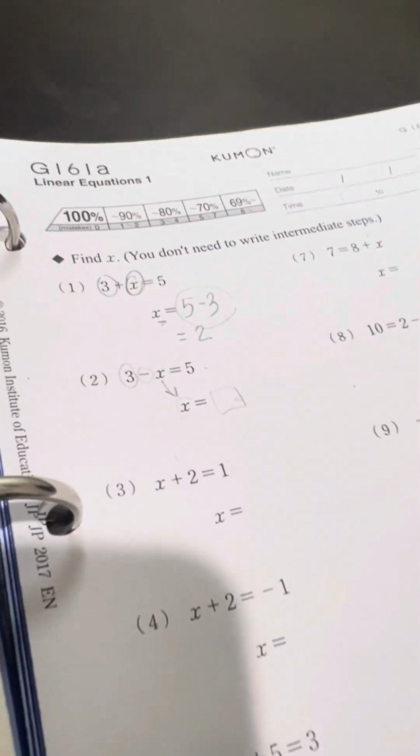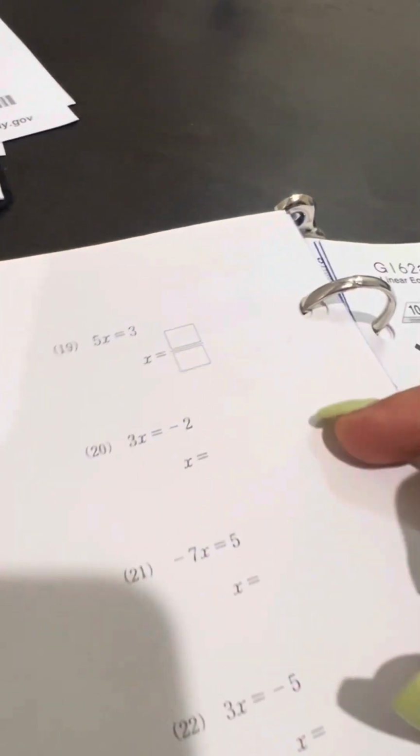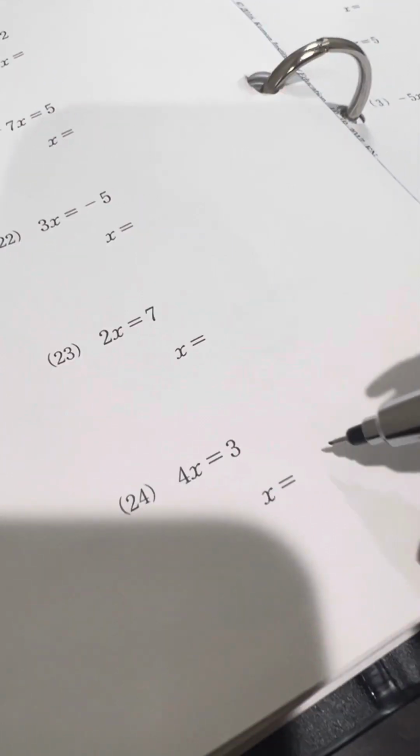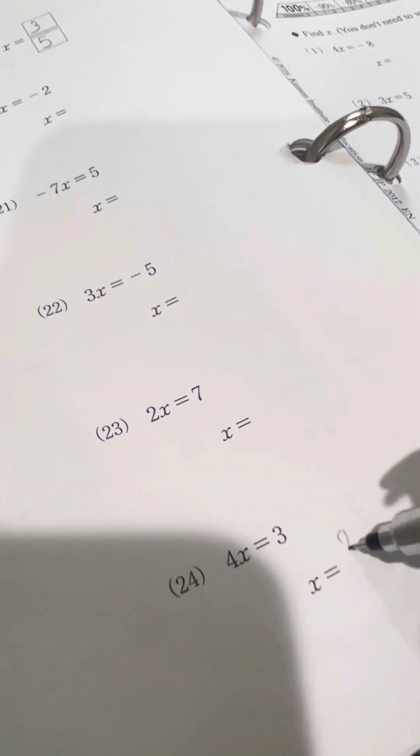So x has to stay on the left side of equal sign, and it should be always positive. And if it has a negative sign, then you change the sign to positive and take the negative to the other side. This is easy. Find the value of x. So that would be 3 over 5. This one would be x equals 3 over 4.